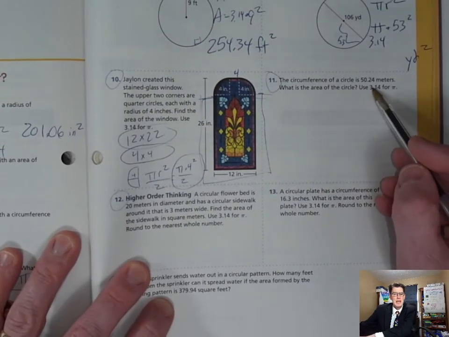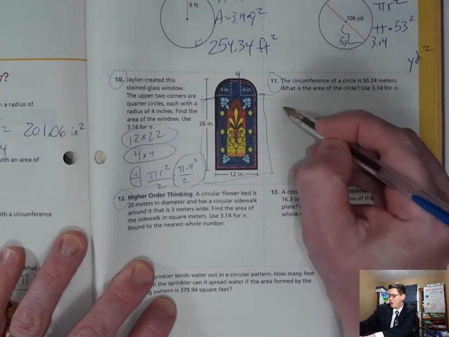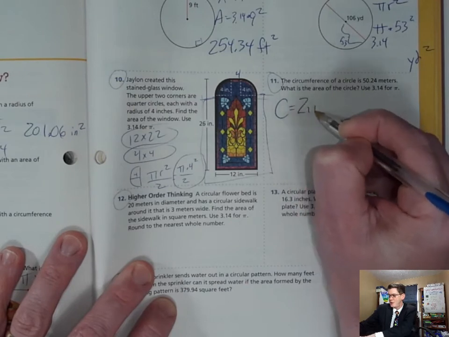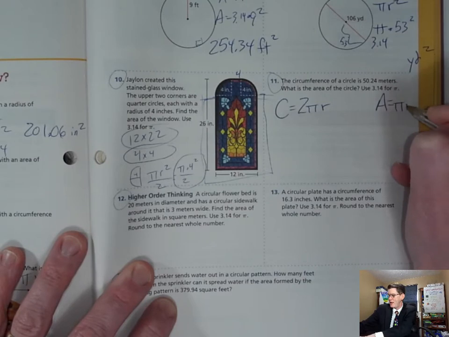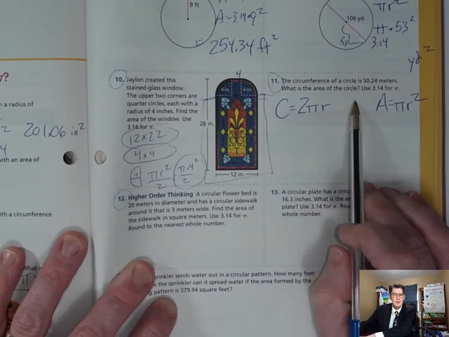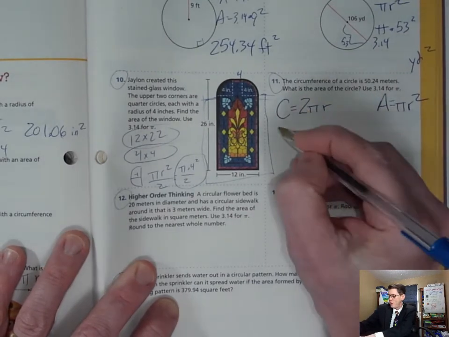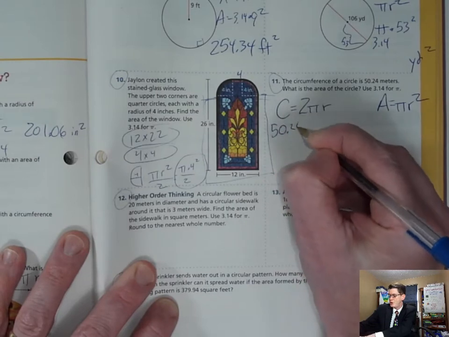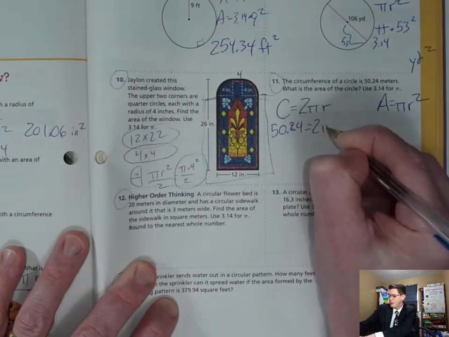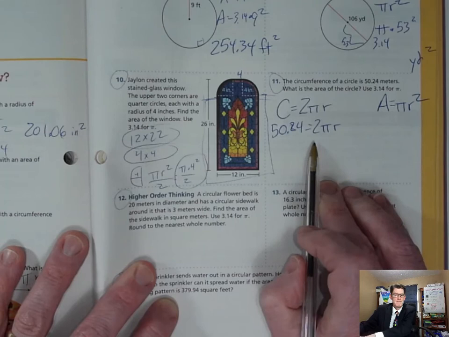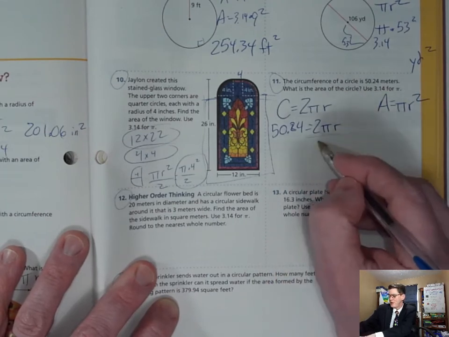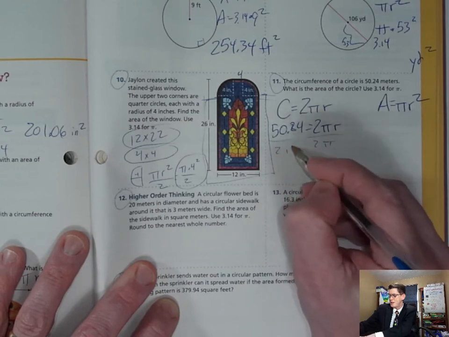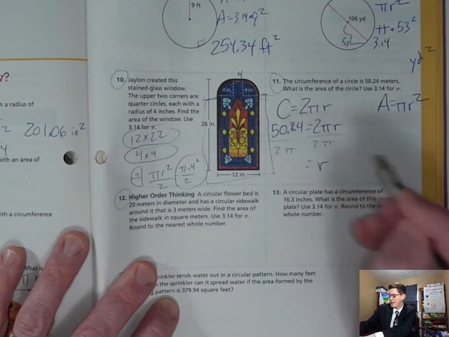The circumference they give you, so what's the area? Well, you know that the circumference is 2 pi r, and if you can figure that out, then what's the area with pi r squared? The circumference is 50.24. So 50.24 is 2 pi r. Can you solve that? Can you figure out what the radius is? Yes, you can. You can divide 2 pi off of both sides, and you're going to get the radius.